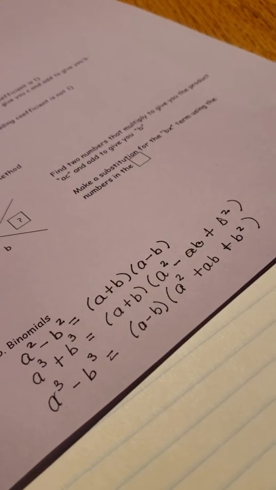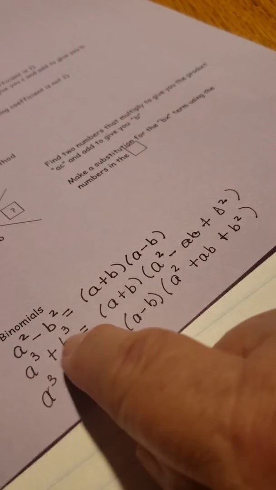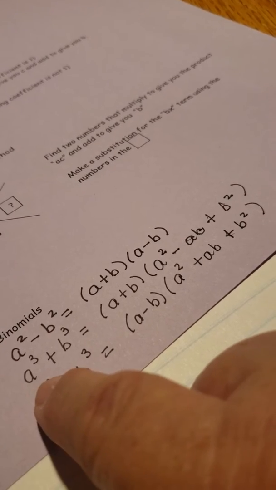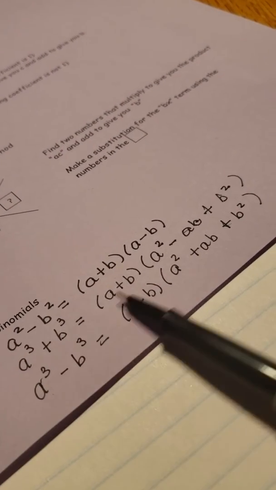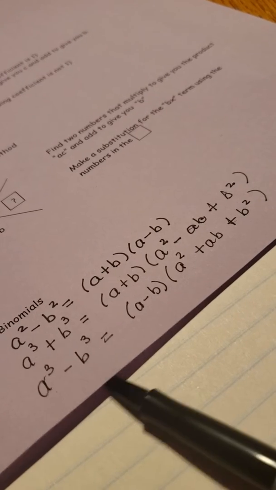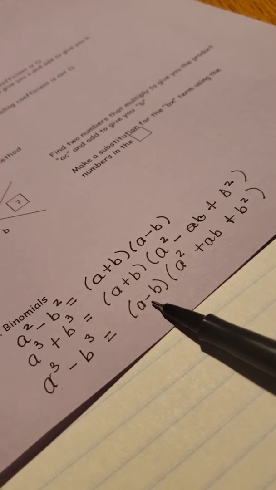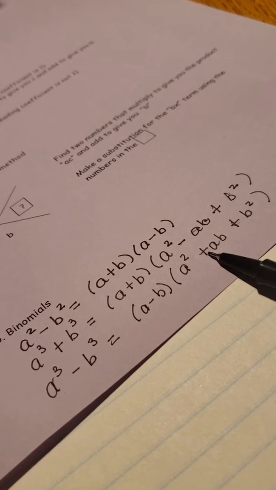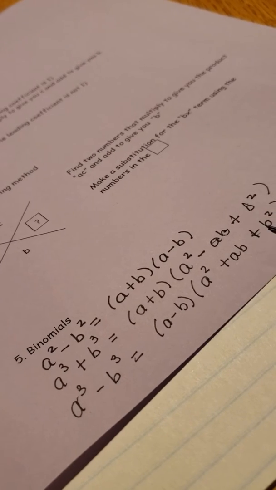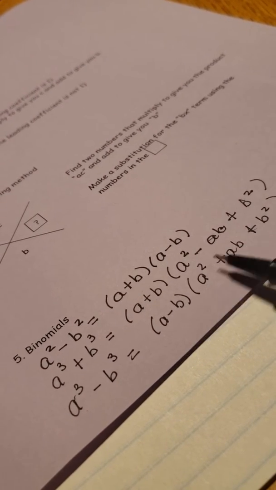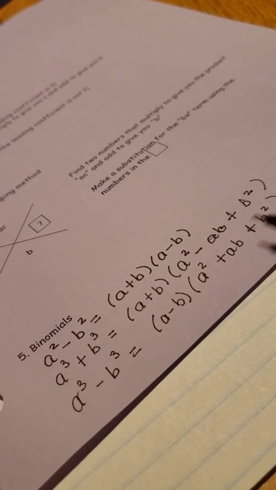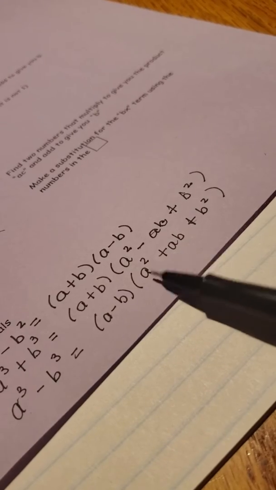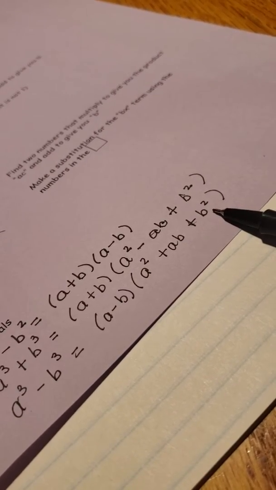Now, let's look at the similarity of those. First of all, the two numbers have to be perfect cubes. And if it's a cube, then if it's a sum, this one's a sum. If it's a difference, this one's a difference. If this is a plus, this is a minus. If this is a minus, this is a plus. And this one is always a plus. And this term is made up, square the first, multiply them together, and square the last. Let me say that again where you can see the video. Square the first, multiply them together, square the last.